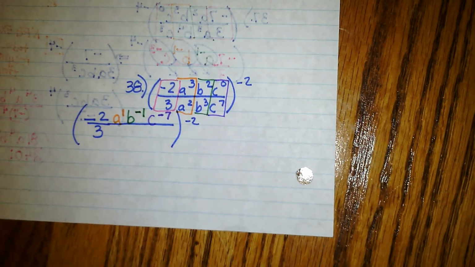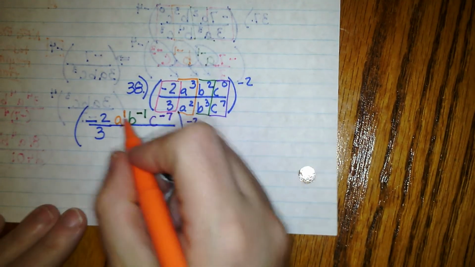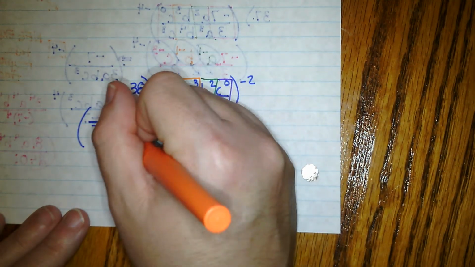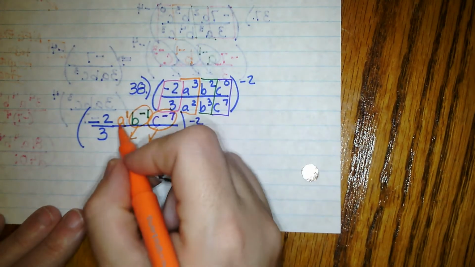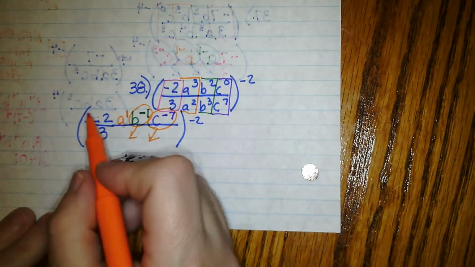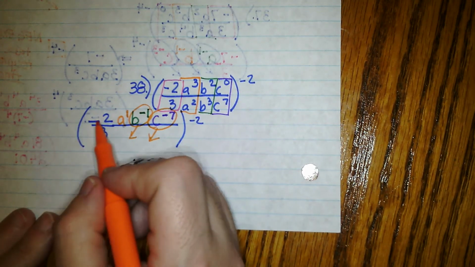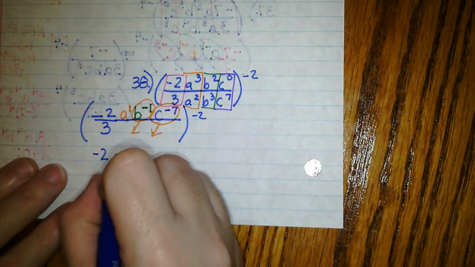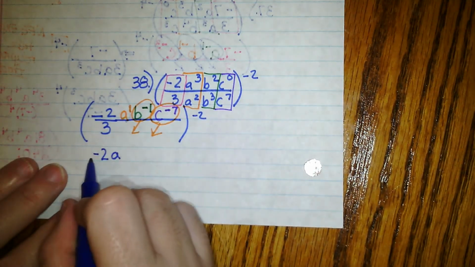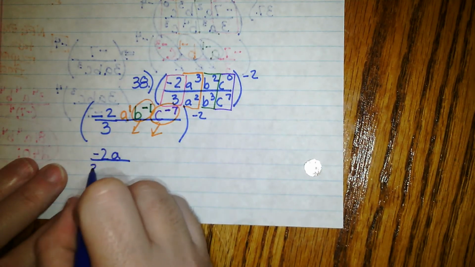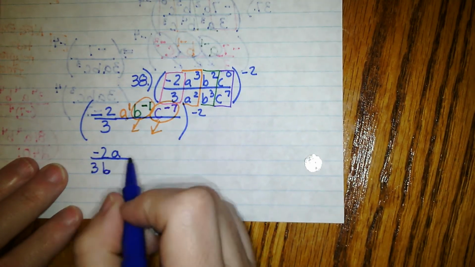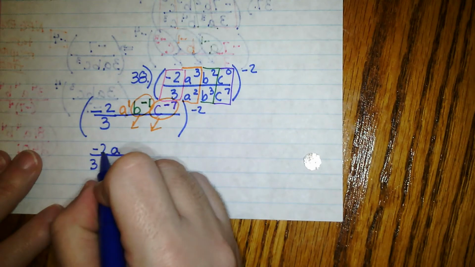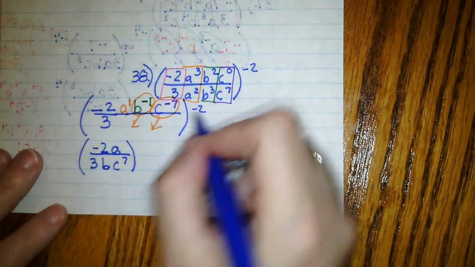Next step, I want to leave my A alone. This is a +1. We've got to leave that. But the B needs to move down, and the C needs to move down. A stays put because it's already a positive exponent. This -2 stays put because that's not even an exponent. That's just a number. So we're going to begin with -2a to the 1st on the top. And on the bottom, I have a 3, a b to the first, and a c to the seventh. That's what this turns into. And all of this is going to be raised to the -2.